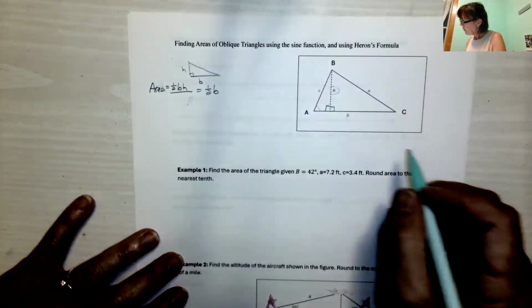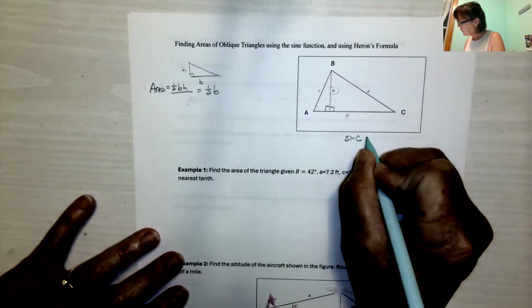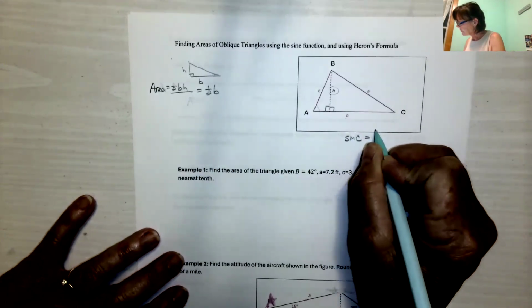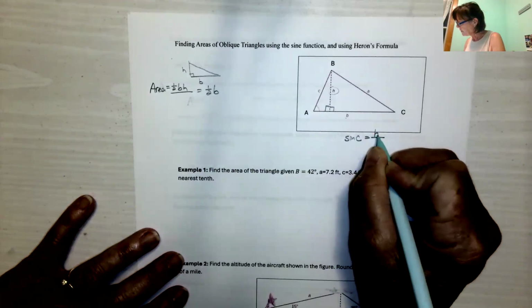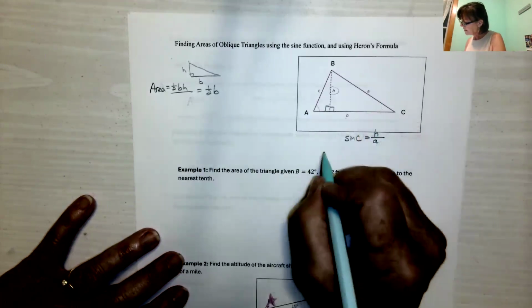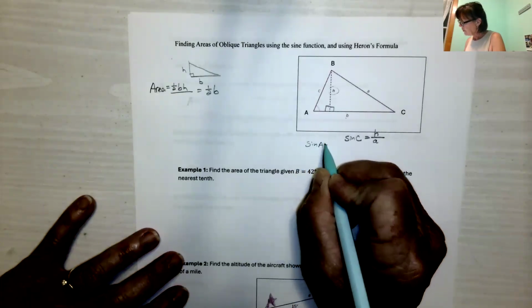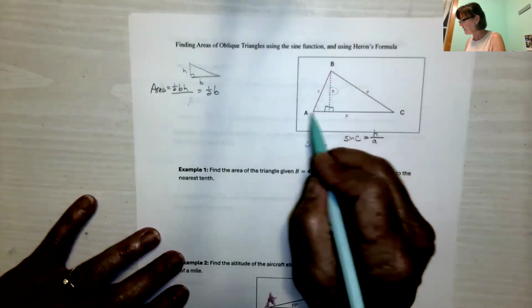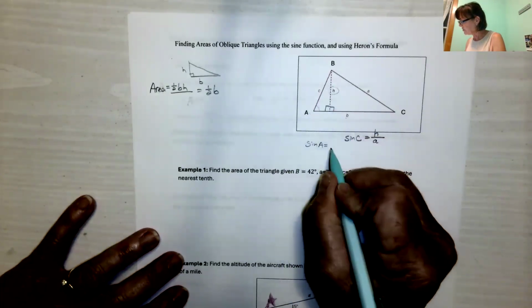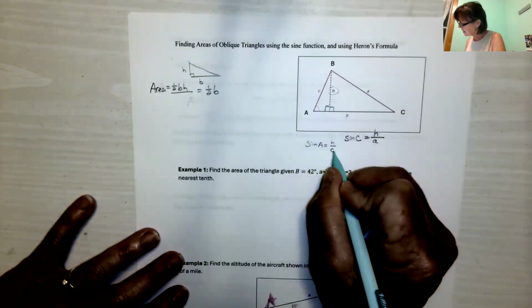So let's see. What if I take the sine of angle C? That's equal to opposite, which is H, over hypotenuse, which in this case would be little a. What if I take the sine of angle A? If I look at this right triangle here, the sine of A is H, opposite, over hypotenuse, which in this case is c.